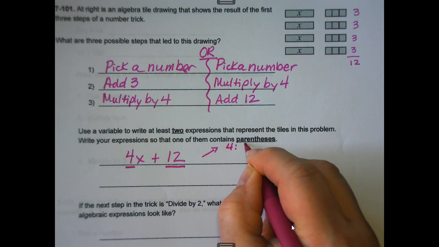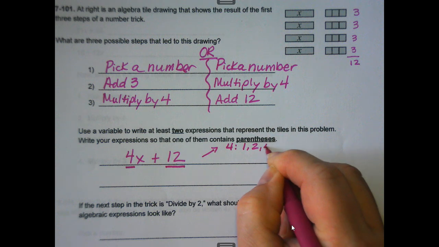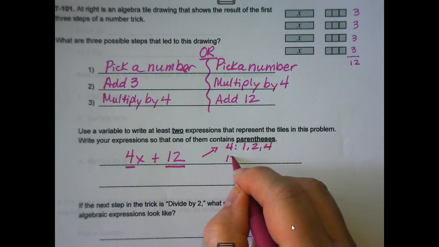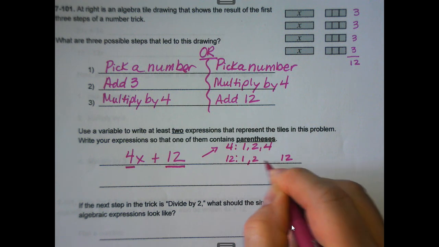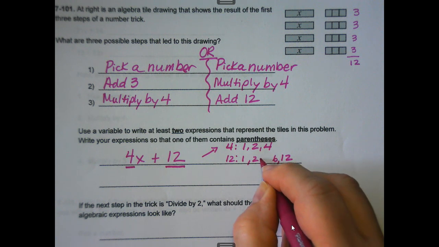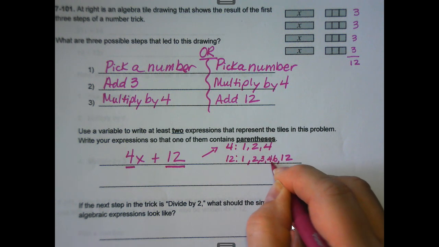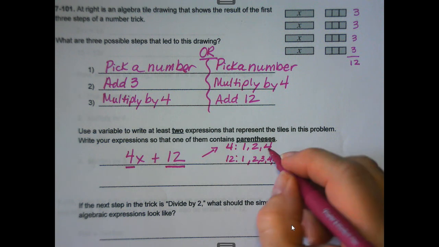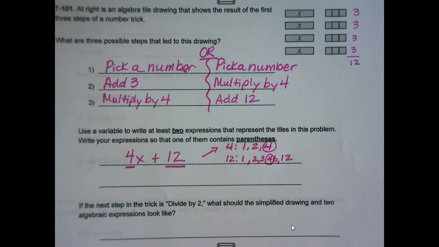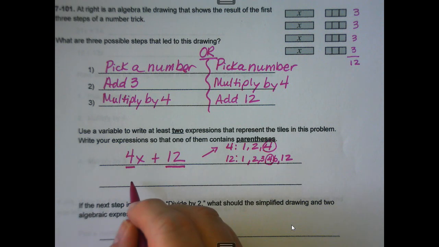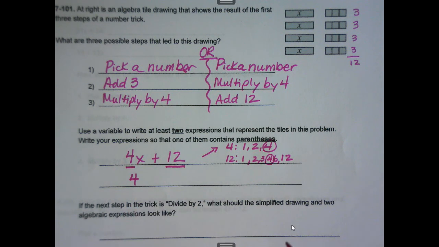For 4, 1, 2, and 4 are the factors. For 12, the factors are 1 and 12, 2 and 6, 3 and 4. And the biggest one that they have in common is this 4.